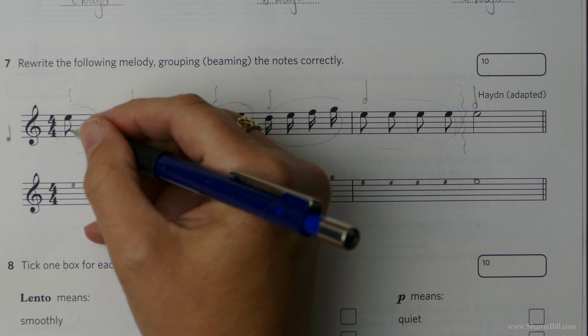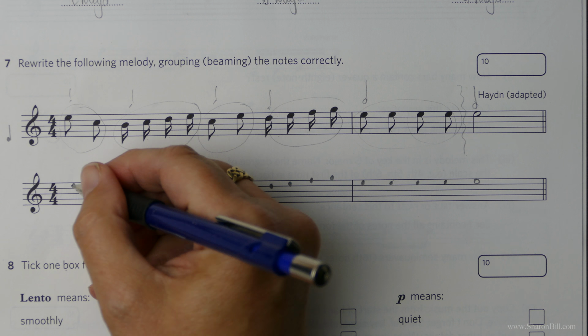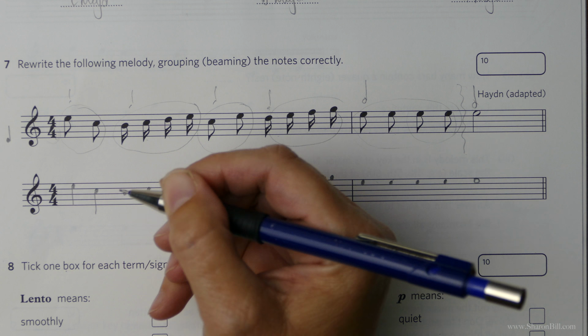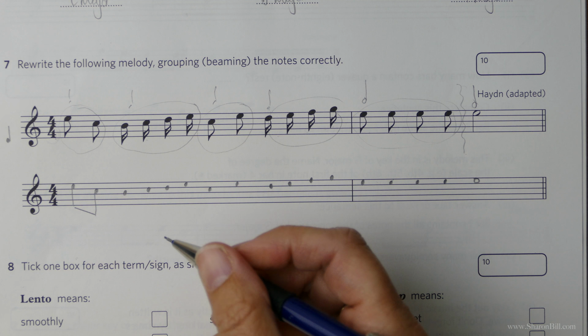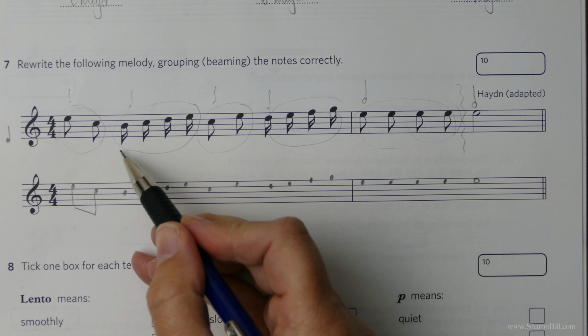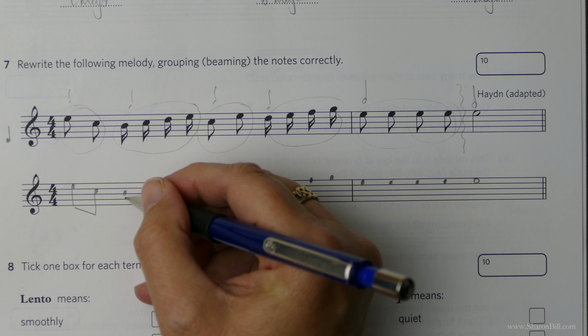So now we've done the thinking, we just need to show that we beam those 2 together. So if I beam those together, we can see easily there's beat 1. Now we can beam these 4 quarters of a beat that make a whole beat.